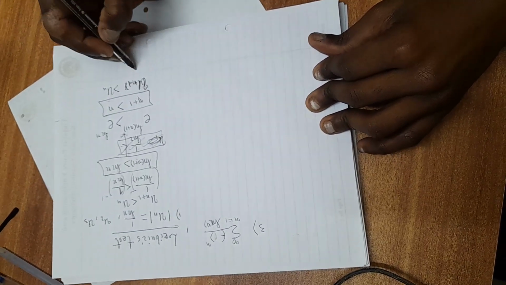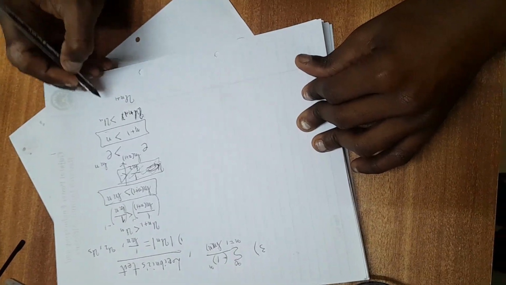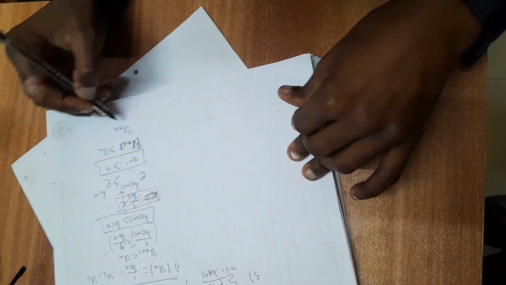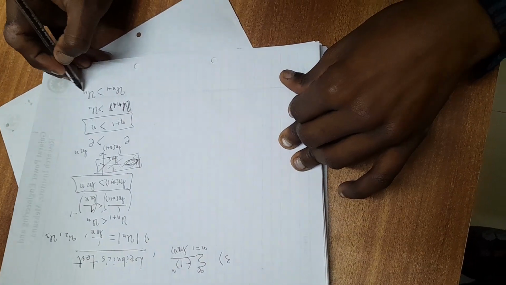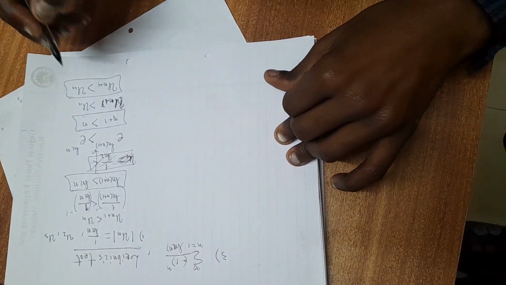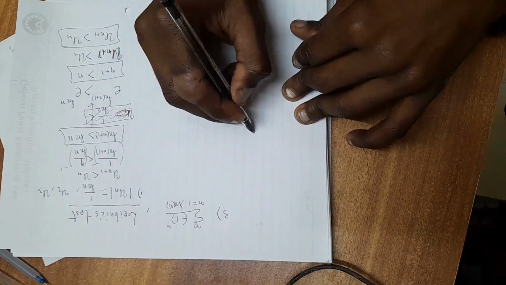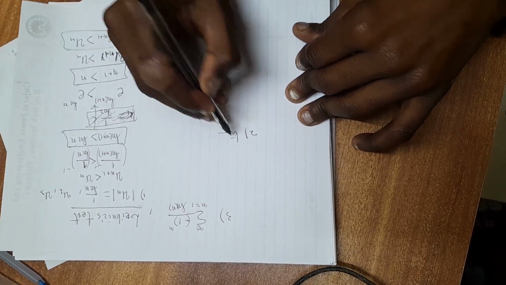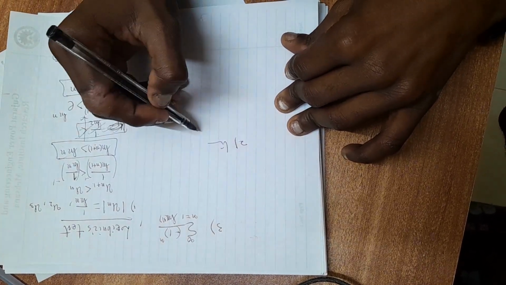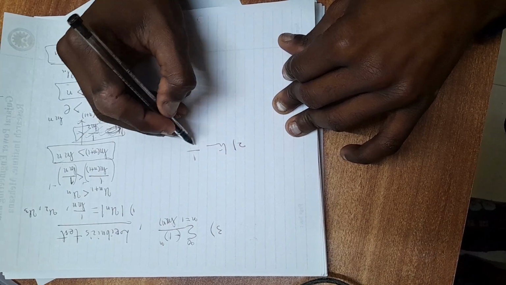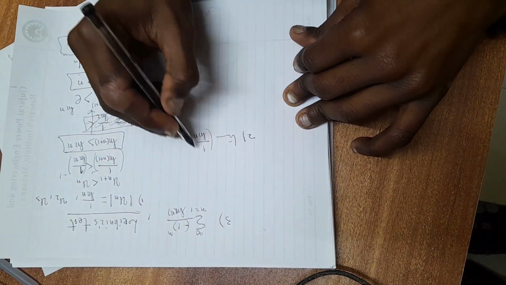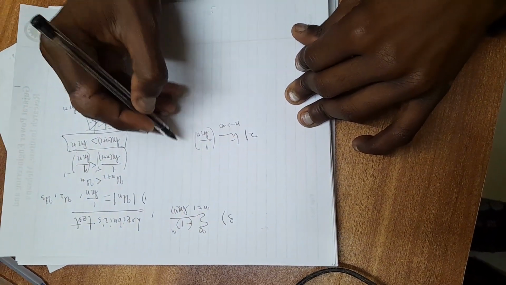Now that we know that un plus 1 is always less than un, the second step is just to find the limit of the absolute function. The absolute is 1 upon ln. What will be the limit? The limit must be 0.